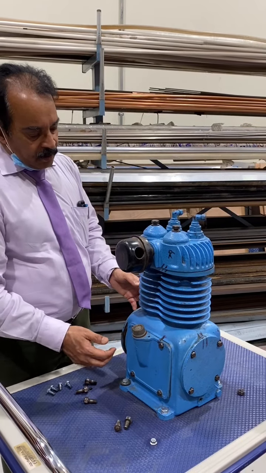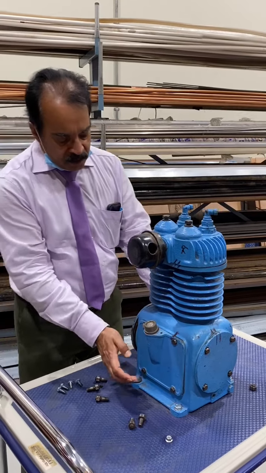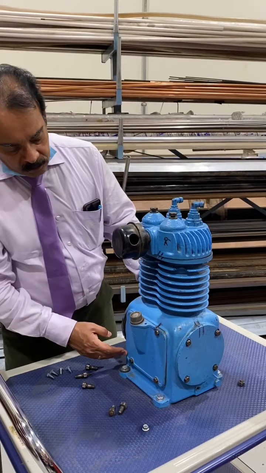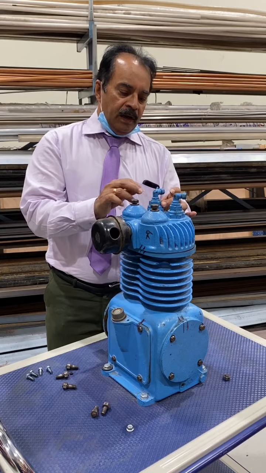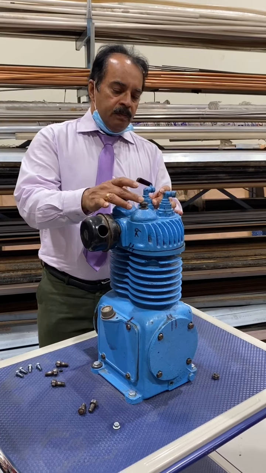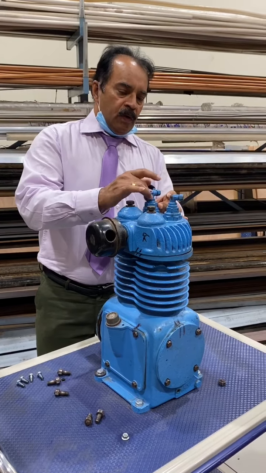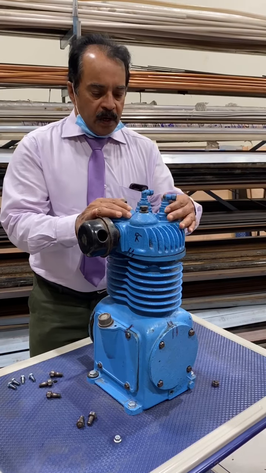And this is the crankcase. And you can see here the valves, the suction valve, the inlet valve, two inlet valves for two pistons and two discharge valves. These are the important parts.